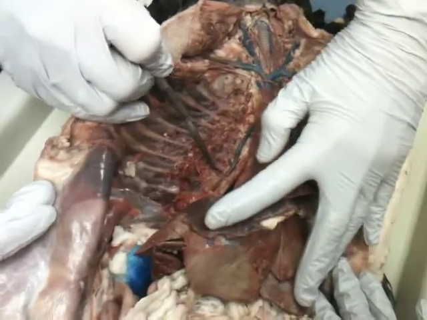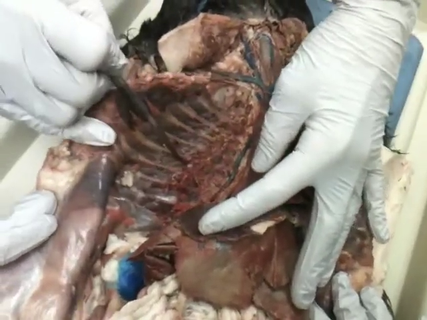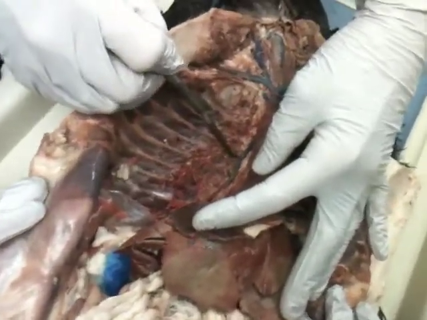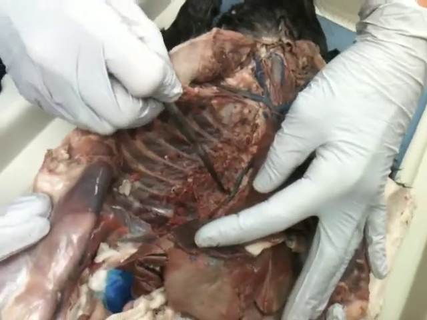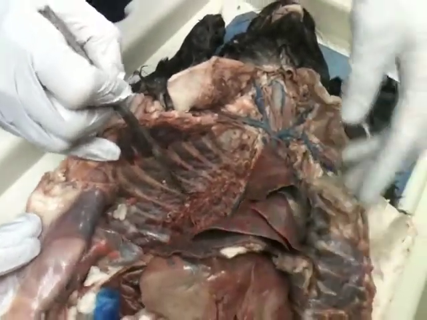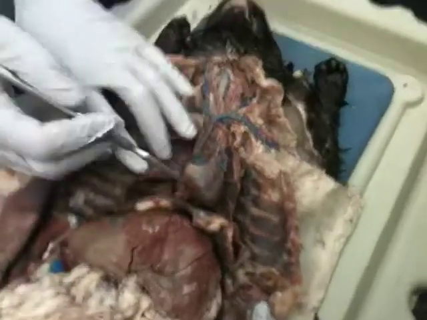It's pretty easy to take a look at in your cats. Just peel back some tissue. The main one that you need to recognize. There's intercostal ones, but yes, that's the main one over there.